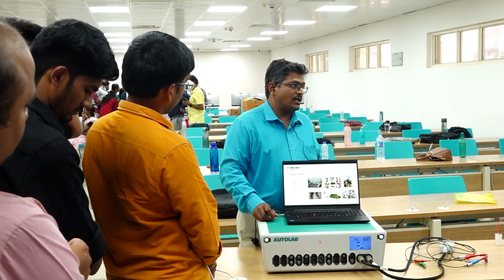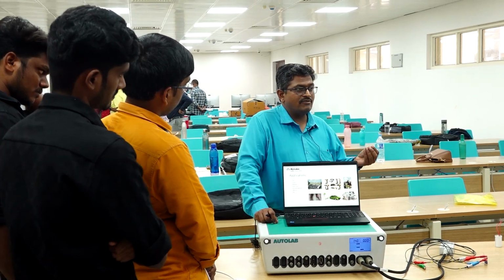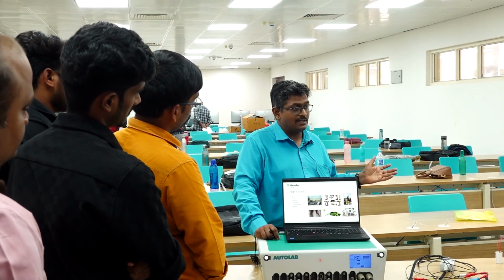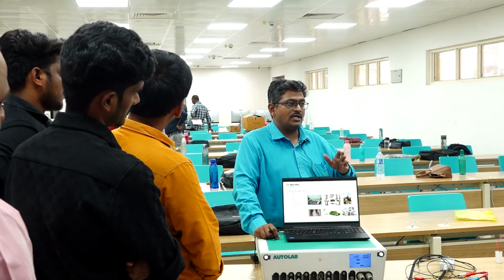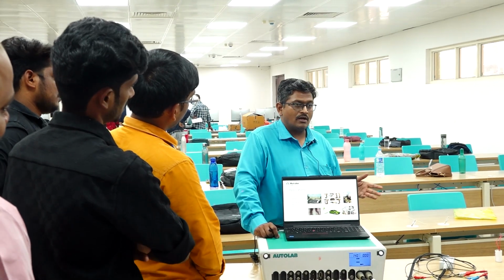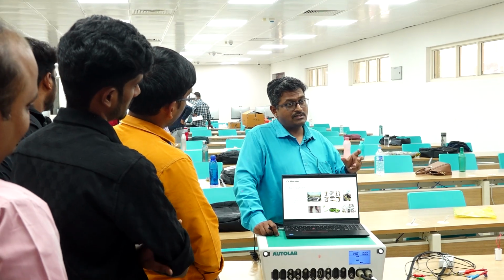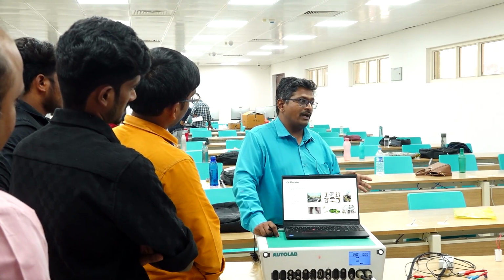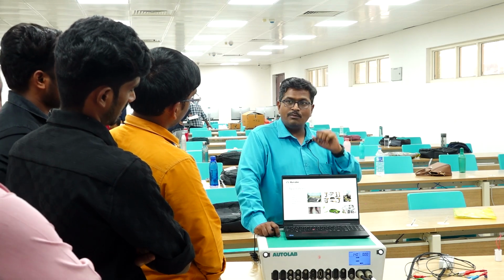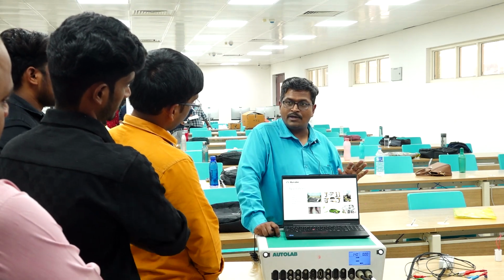Now I do one charging and it lasts for 8 or 10 hours. Still people are doing research to increase that time. If I charge it and after 6 months I should not have to do anything, the battery should last long. Those kinds of materials and research are going on in batteries. That's the reason battery is a never-ending field. Always there will be research, always there will be development.